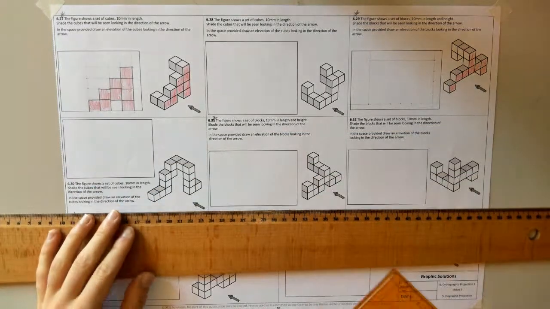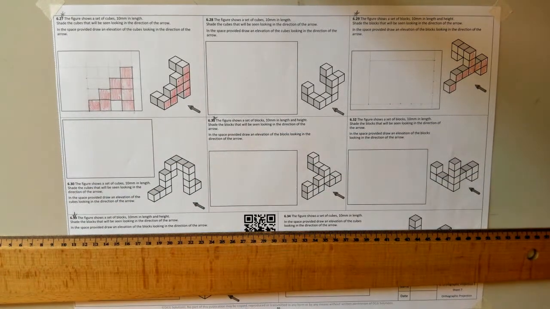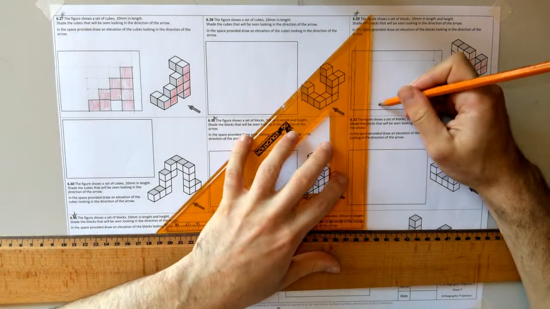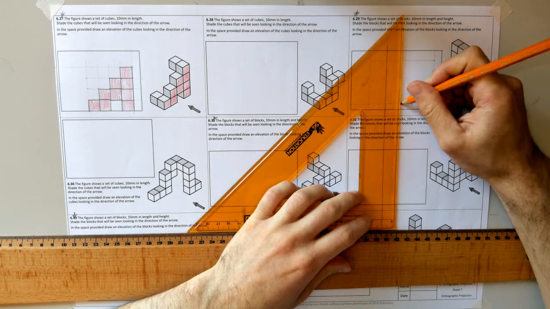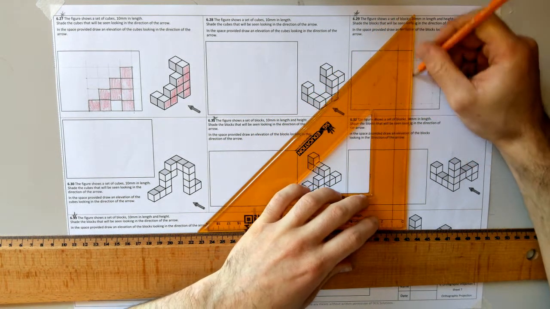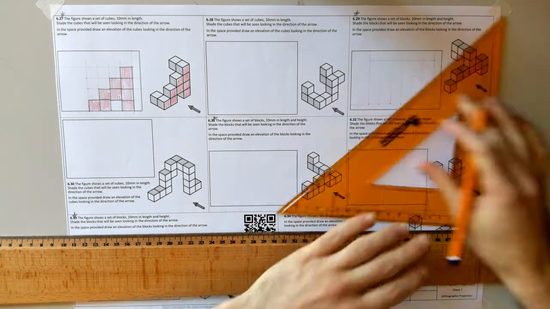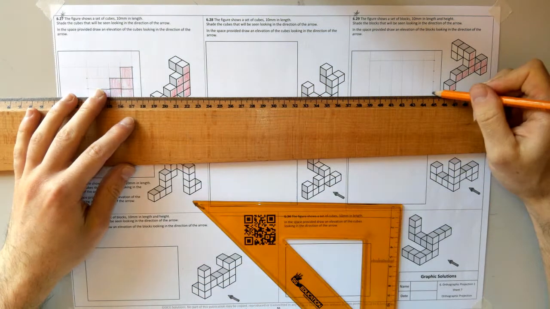So there's a box that would fit the whole of my elevation, and then to divide it up to give me my actual 10mm cubes. Remember, all these lines are light, we only draw on heavy what we're actually going to see then fully in the end.